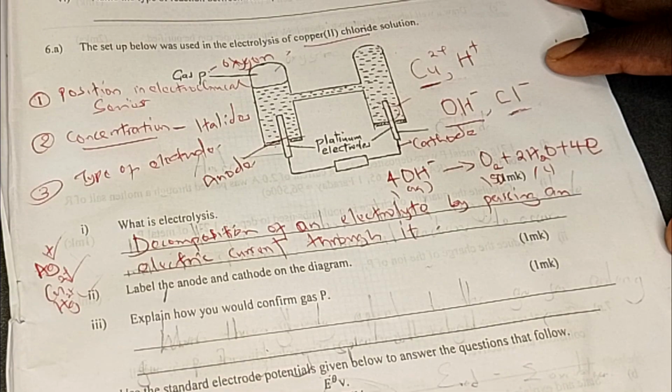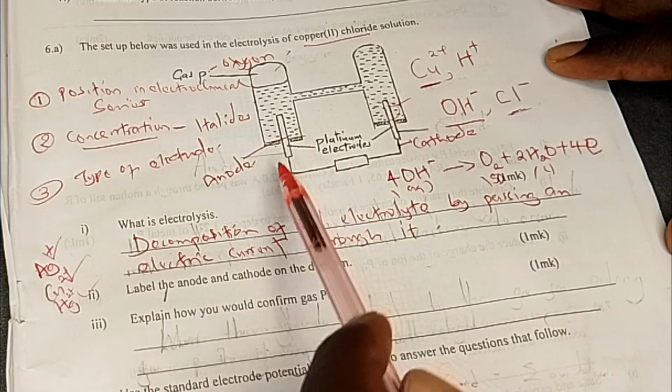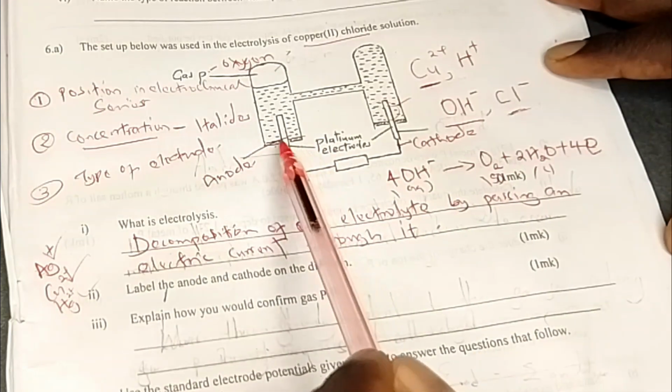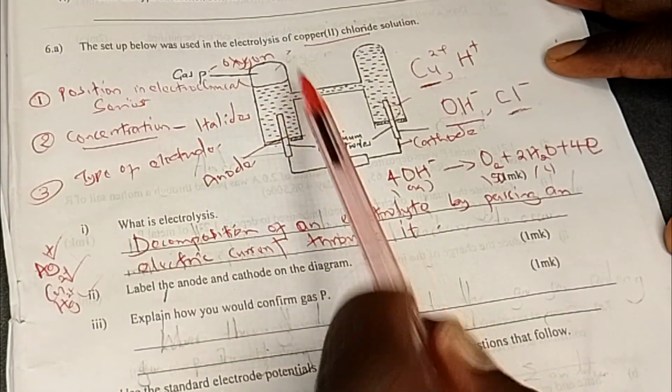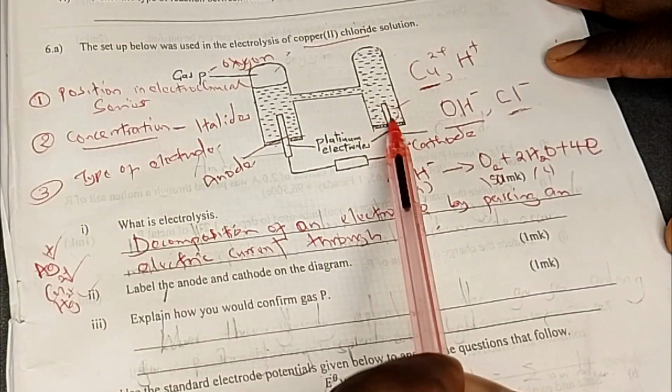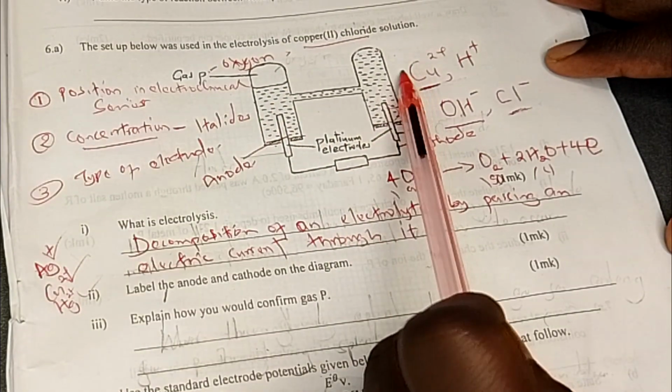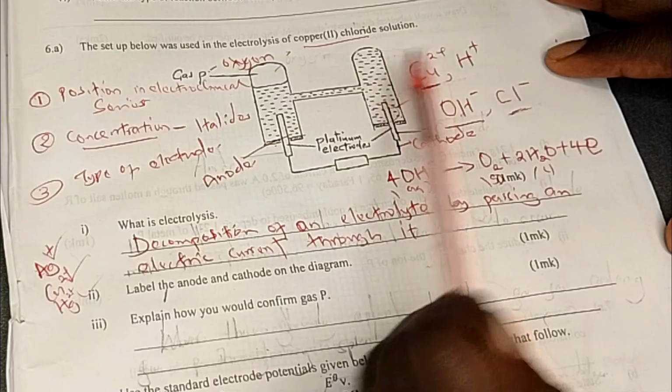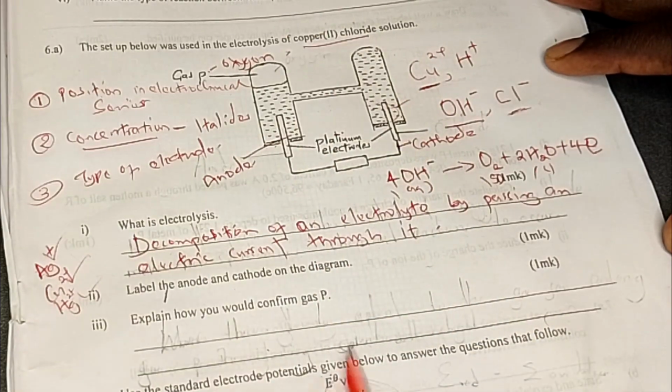So label the anode and the cathode on the diagram. We have already labeled the anode and the cathode. This is the anode where oxygen gas is going to be produced, and this is the cathode where we are going to have copper 2 ions being reduced to copper metal.